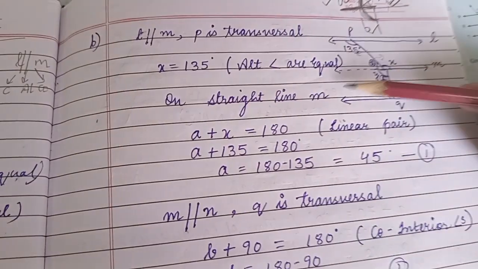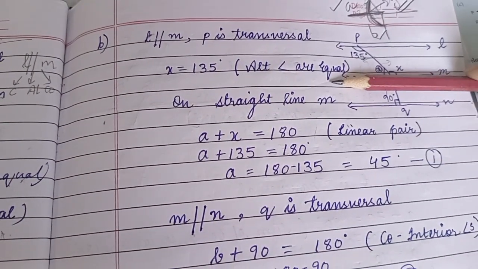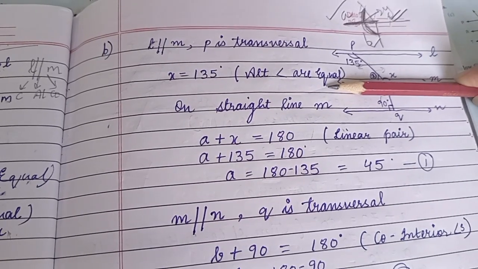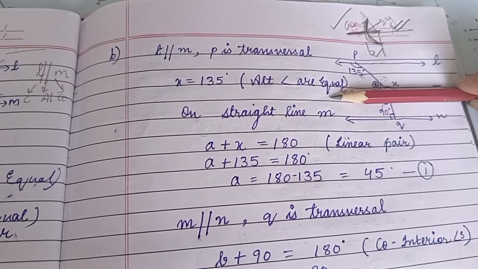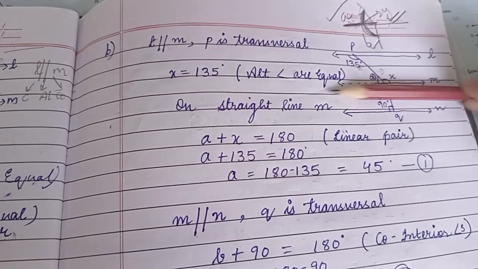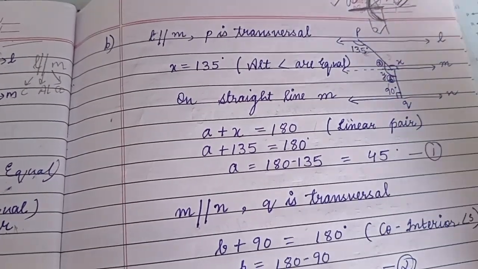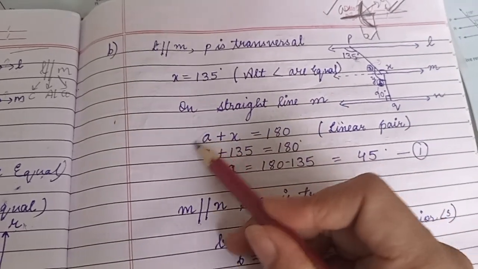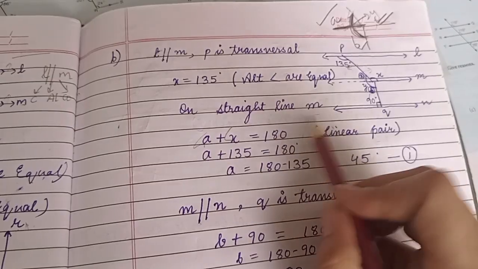Now, first I come on this line because A is on line M. X I know. What is the value of X? Tell me. Check that. 135 degree. So A plus X equals 180, linear pair. Why linear pair? Because it is on the straight line. Both the angles A and X are on the straight line. So angle A plus angle X equals 180 degree, linear pair.